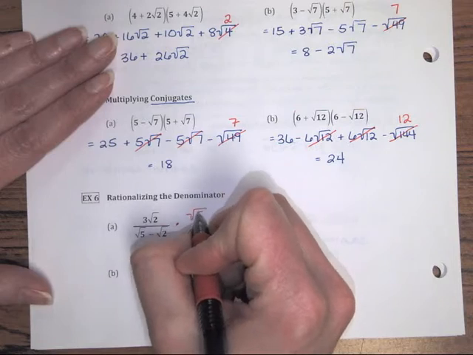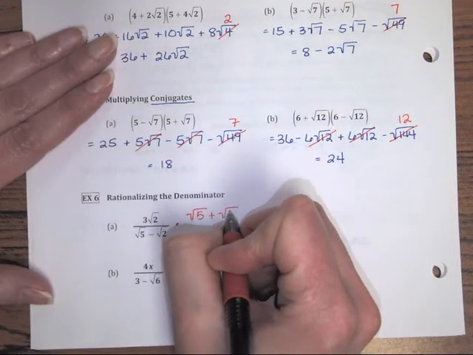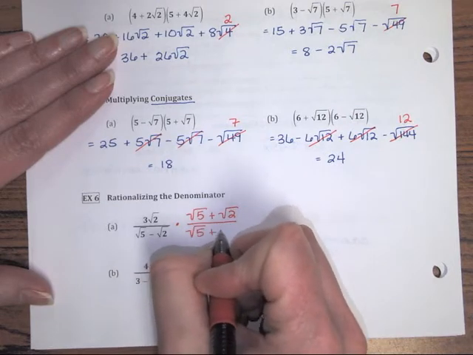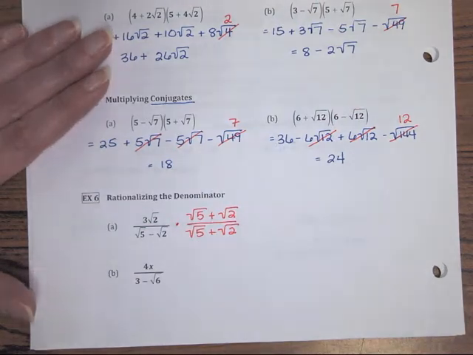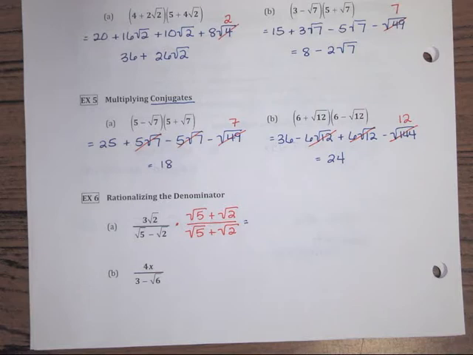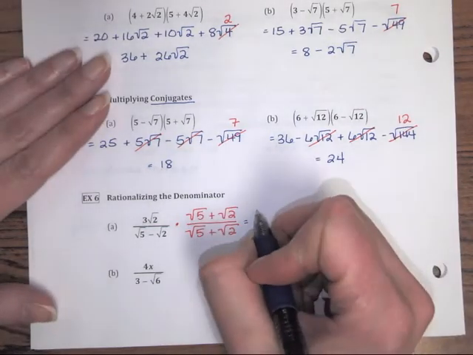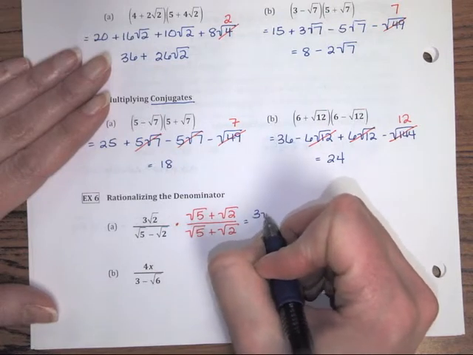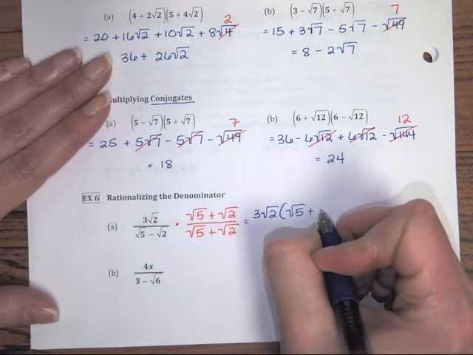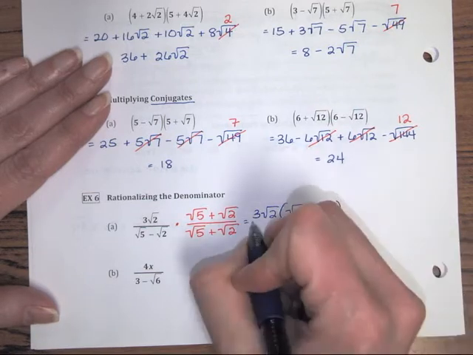So square root of 5 plus square root of 2 on top, square root of 5 plus square root of 2 on the bottom. In the numerator, I can go ahead and distribute, but you can also distribute in a later step, so I'm just going to leave it for now and I'll distribute in a minute. So 3 square roots of 2 times the square root of 5 plus the square root of 2. Just leave it alone for a minute.